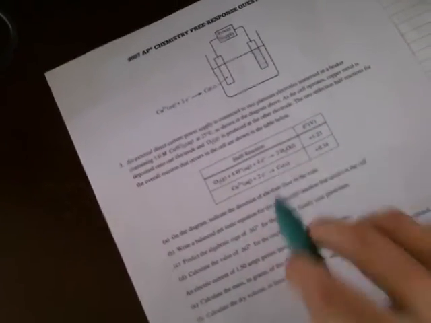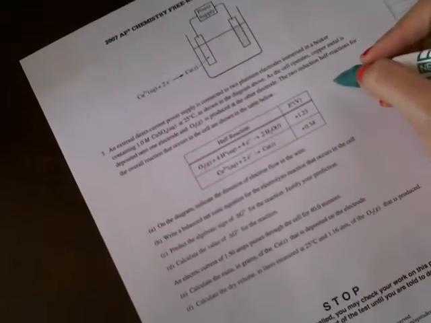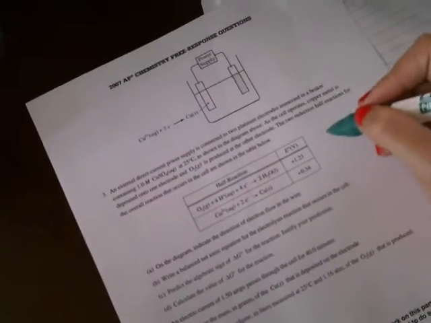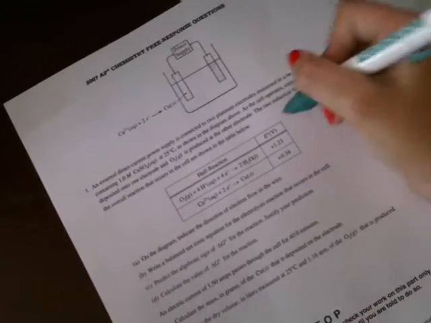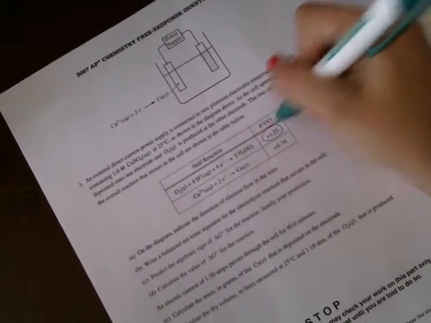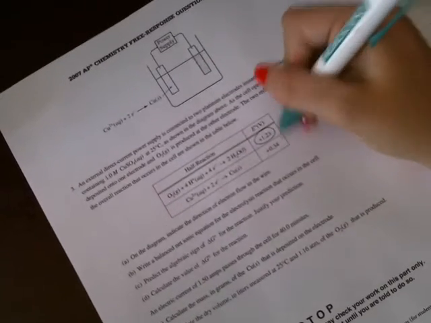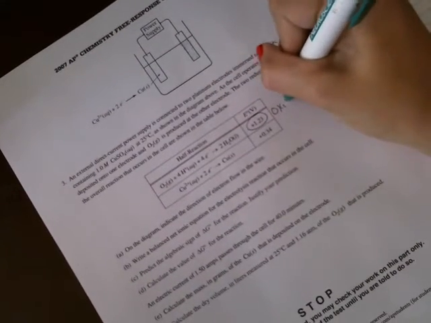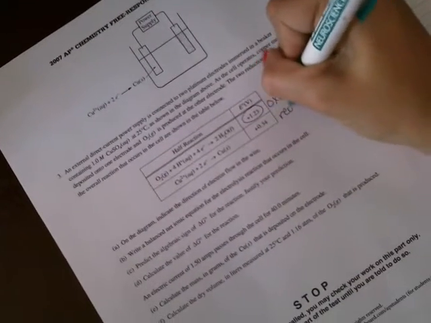So the first question it asks us is, on the diagram, indicate the direction of the electron flow in the wire. To find the direction of electron flow, we have to look at the half reactions. Because this is an electrolytic cell and not a galvanic cell, because it only has one chamber as opposed to 2, the most positive one is going to be flipped and oxidized instead of reduced. And then this one will end up being reduced.